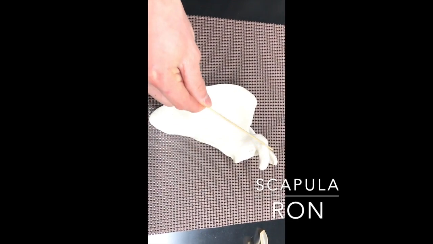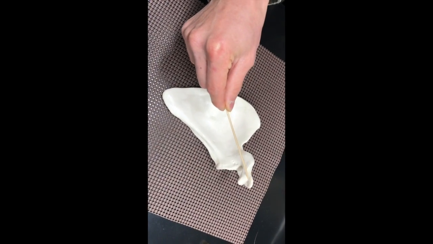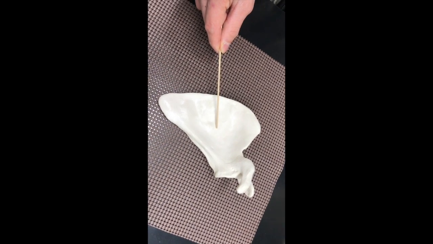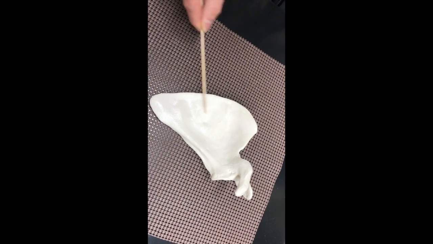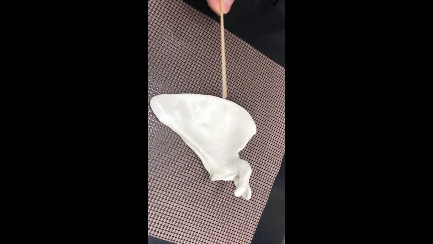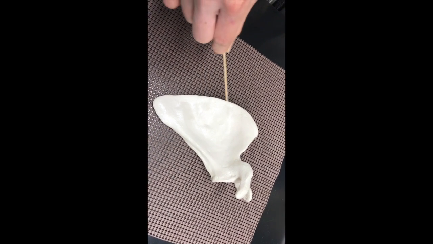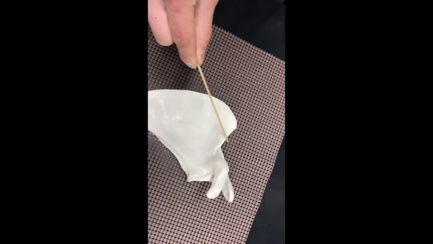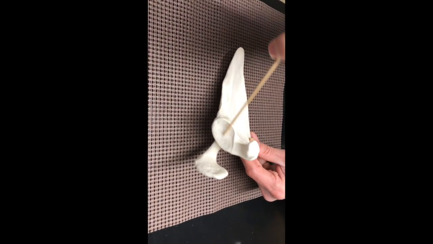So this right here looks like a bird's head. This is the coracoid process, and this is the anterior view of the scapula. And this right here is the subscapular fossa. And this is the lateral border. This is the medial border. This is the superior border. And this inside here is the glenoid cavity, or the glenoid fossa.